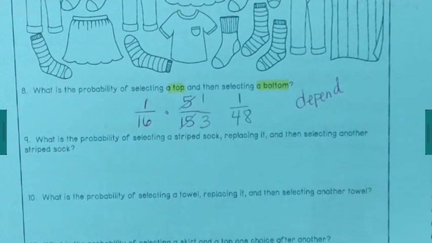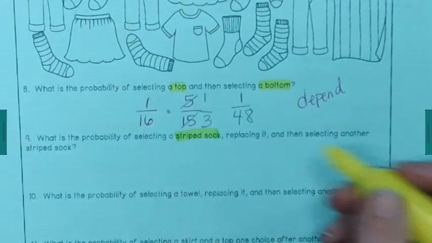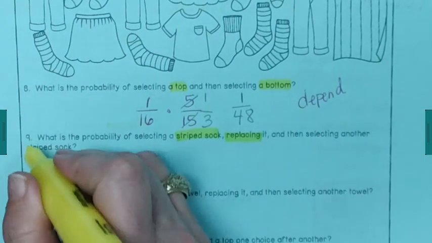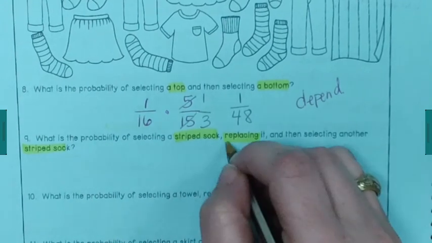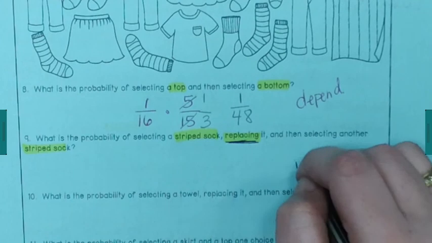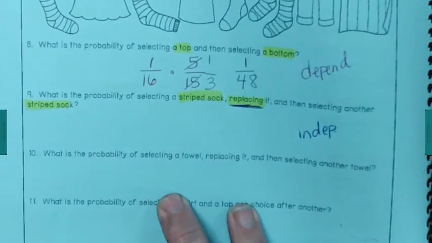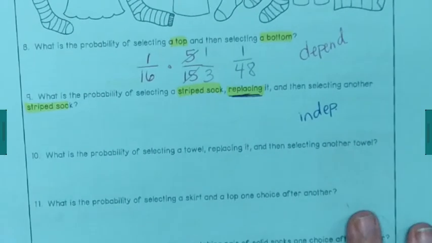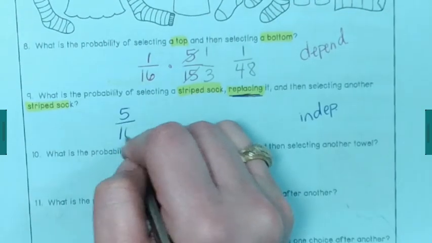Okay? Next, what's the probability of selecting a striped sock, replacing it, and another striped? So independent or dependent? Replacing means independent. So what's the probability I pick a striped sock? 5 out of 16.